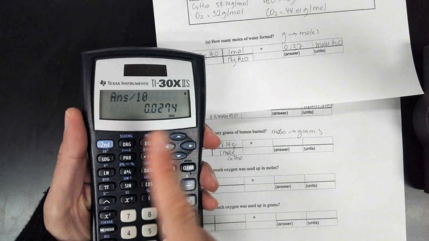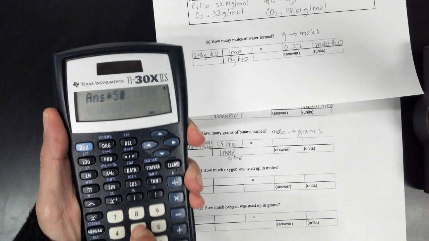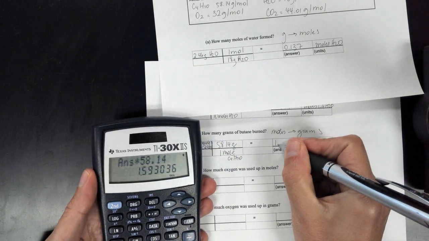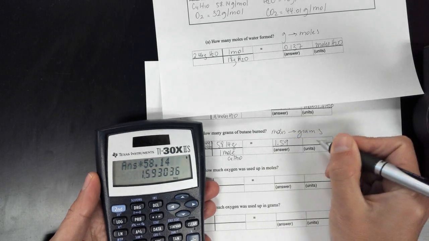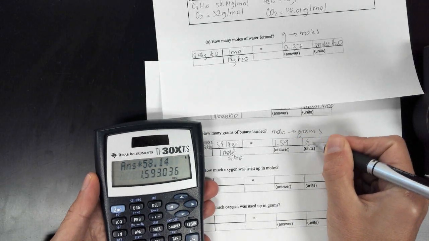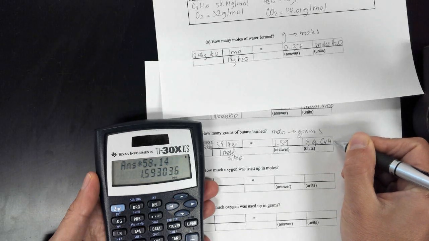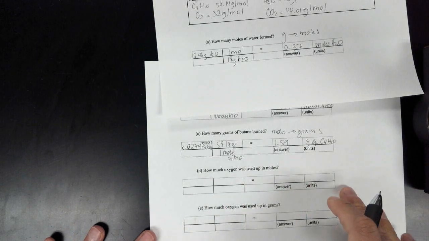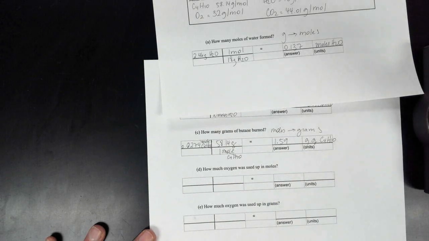So we have that number still from my calculator from the last time, so I'm just going to multiply that by 58.14, and that gives me 1.59, and that is going to be grams of C4H10. Okay, notice how I went grams to moles, moles to moles, and then moles to grams.